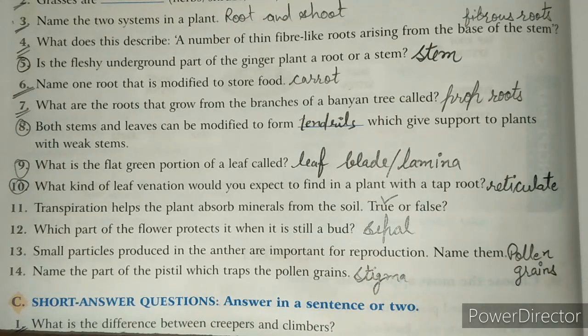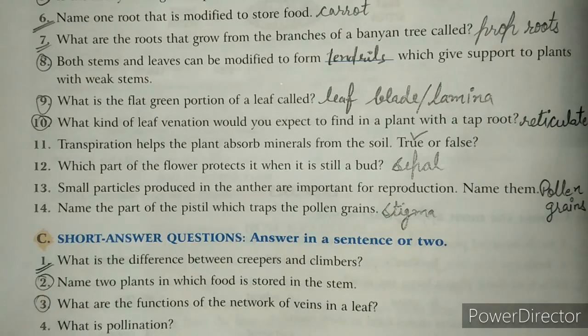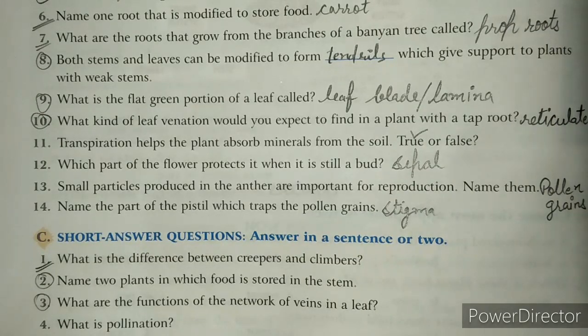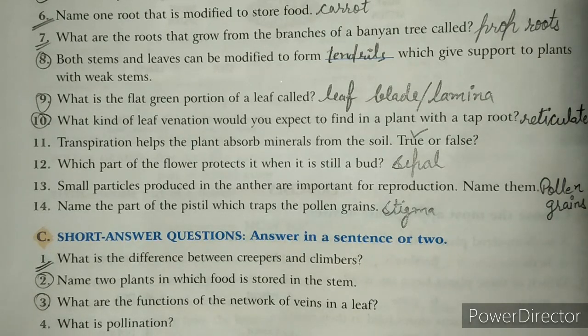Next we have, transpiration helps the plant absorb minerals from the soil. True or false? Yes, it's true. Because when the roots absorb the minerals, they go to the whole plant, and so the minerals are absorbed by the plant. The next one we have, which part of the flower protects it when it is still a bud? So sepal is the right answer, because sepals hold the flower, and when it is in bud formation, they protect it against environmental injuries.